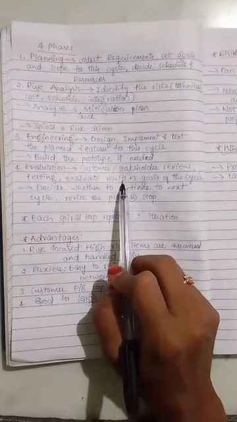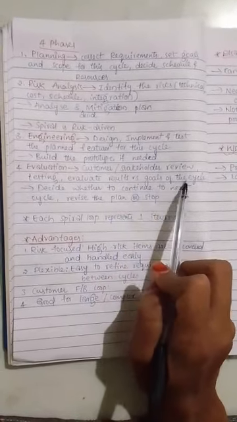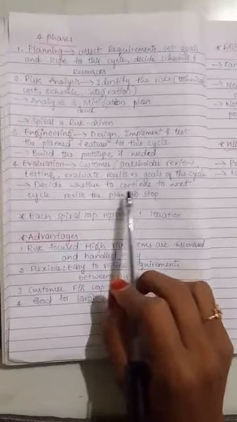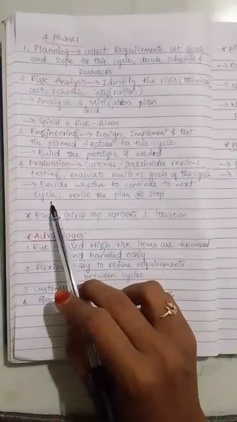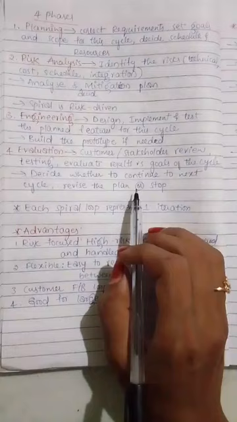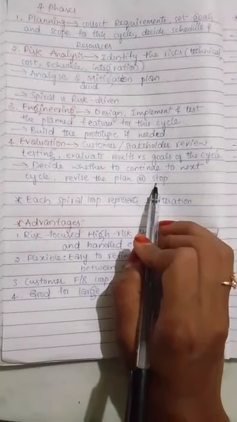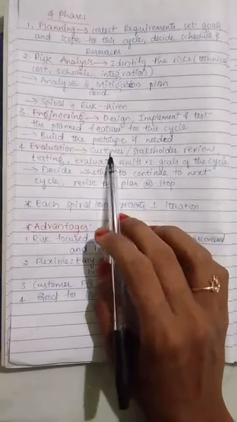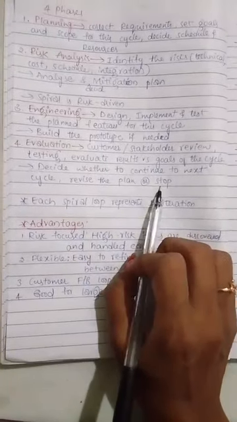Here, evaluate the results versus goals of the cycle and decide whether to continue the next cycle, revise the plan, or stop. If it satisfies the customer requirements, then you have to stop.